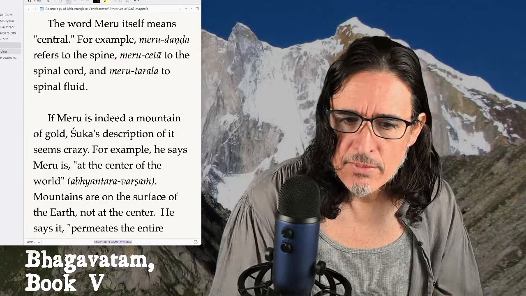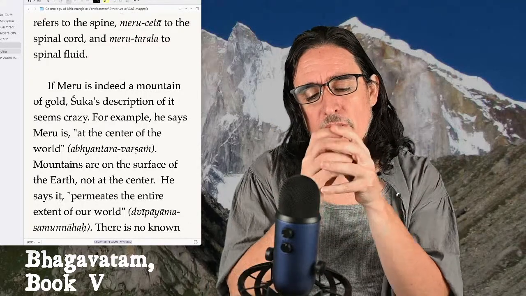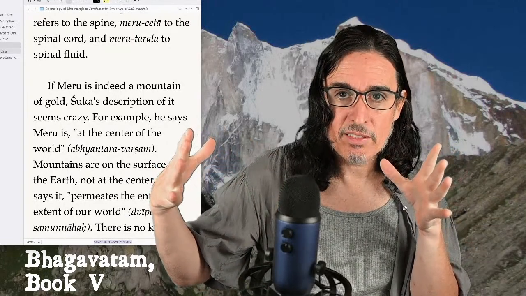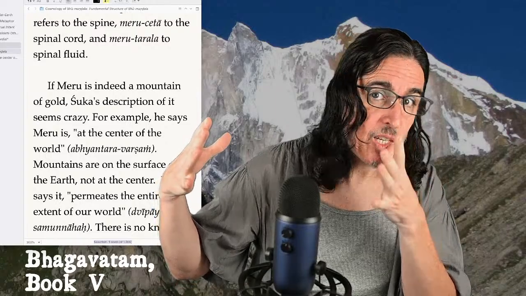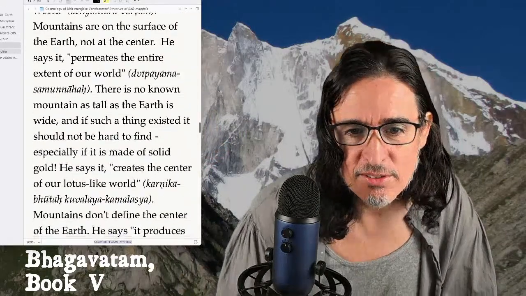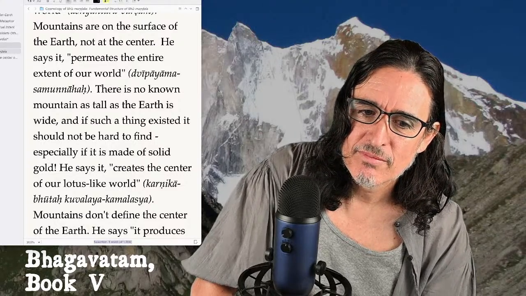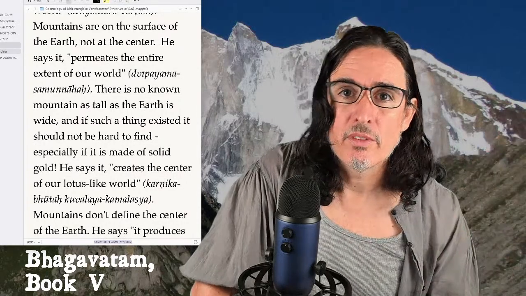He says it permeates the entire extent of our world. Dvipayama samanna. That means it's as big as the earth. Right? He said Meru is in the core of Ilavrita and it extends for the entire extent of the diameter of Ilavrita. Now, if he means that this is actually a mountain of gold, then you will have a mountain on the surface of the earth that is as tall as the diameter of the earth. There is no known mountain as tall as the earth. If such a thing existed, it should not be hard to find, especially if it is made of solid gold. That's why people say, no, you just have to not believe the scientists. They're lying to us. Okay, we'll go on a journey, but look in the sky. Where is it?